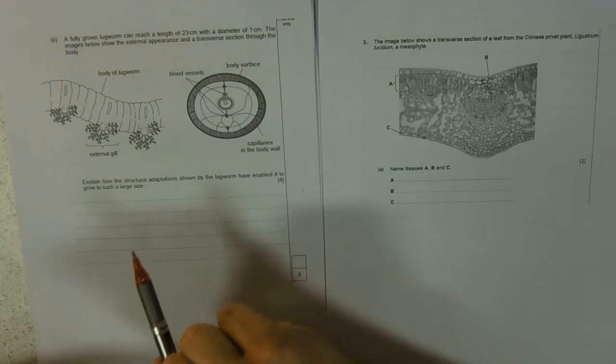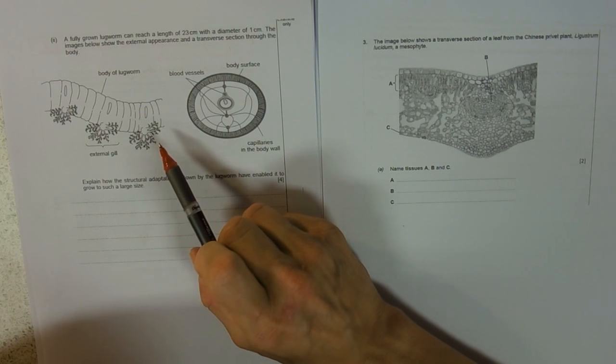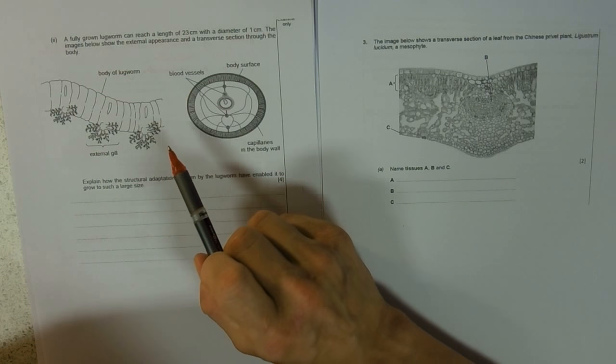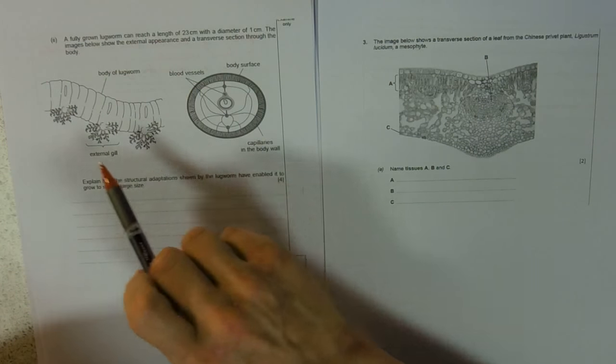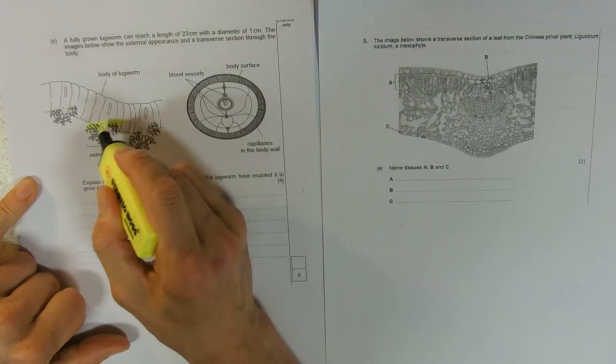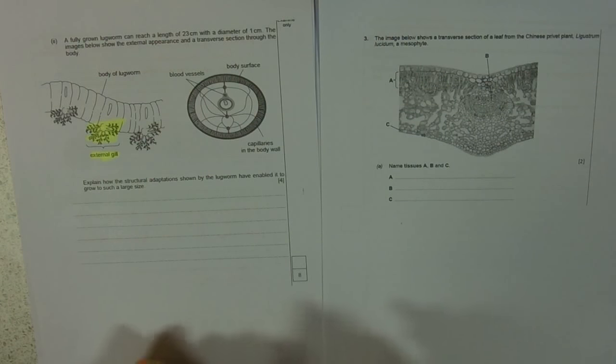And then part 2. A fully grown lugworm can reach 23 centimetres. Pretty frightening actually when you see them if you dig one up. They're pretty fat, at 1 centimetre. And there's the outside and a transverse section, a cut section. So what have we got here? We've got these gills, external gills. That's of interest to us.